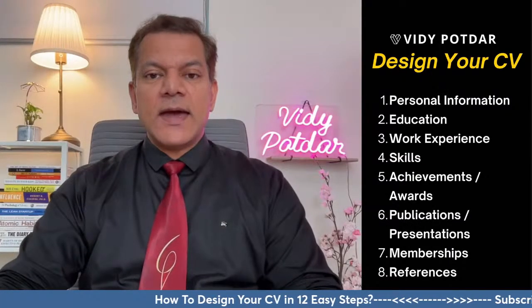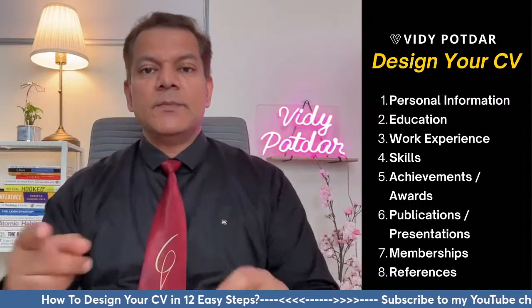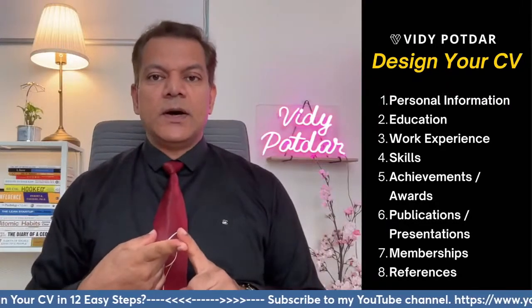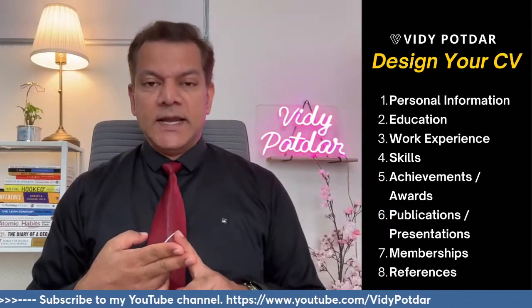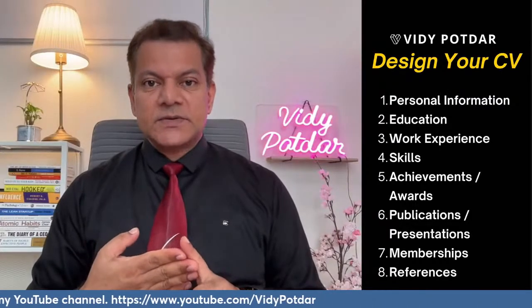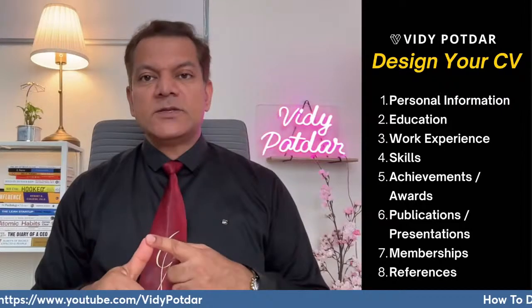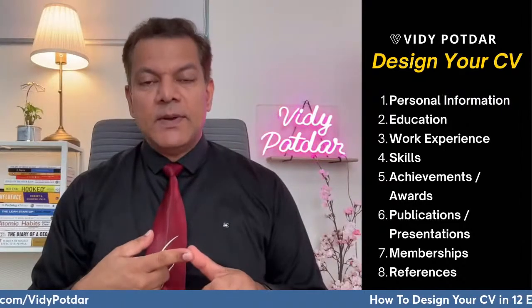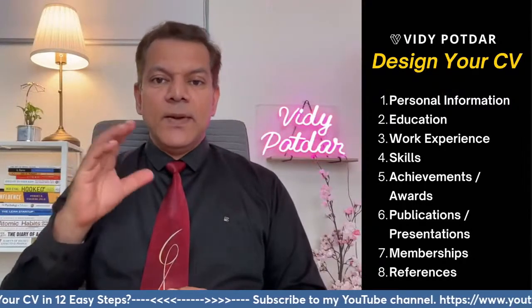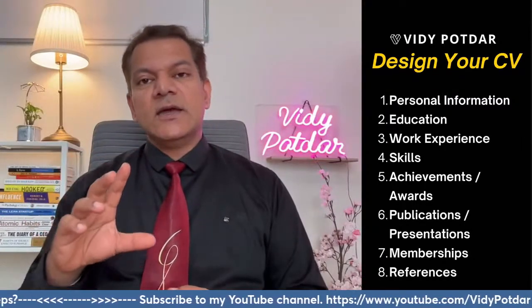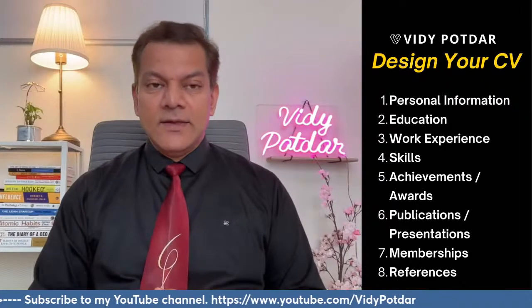Let's look at the structure of a CV. Typically we would expect that you have all these things in your CV: personal information, so your name, your contact details, your email maybe; your education, what you have studied; your work experience; what skills you bring; what achievements or awards you have won; whether you have any publications or presentations; whether you are a member of any professional bodies; and who your referees are, or who can provide a reference for you. So this is a basic skeleton for a CV that anyone could have.